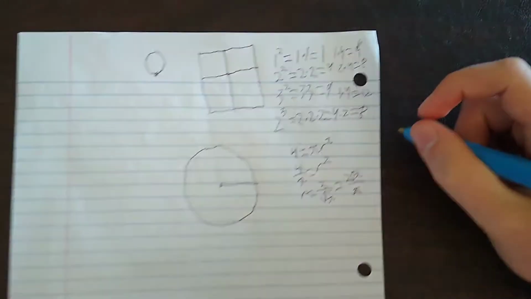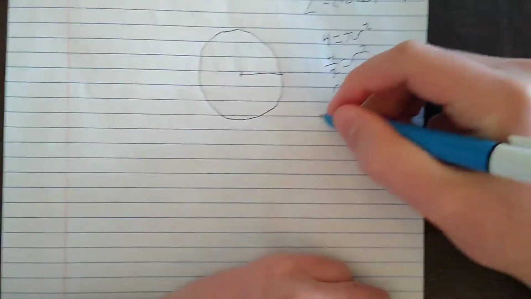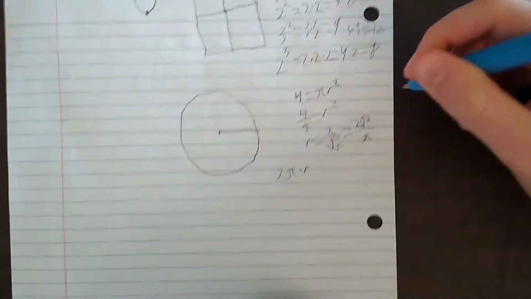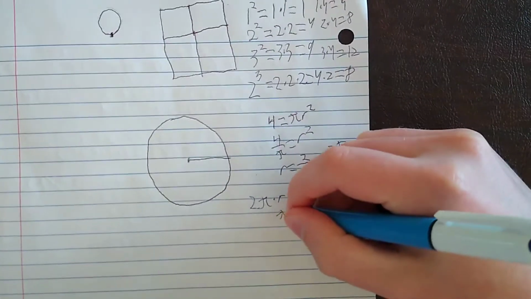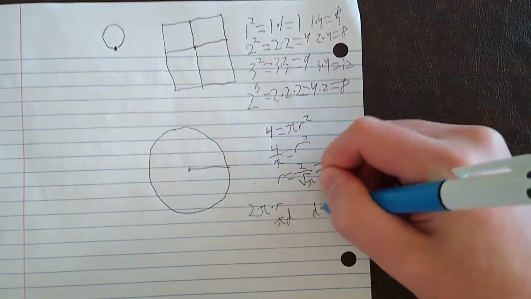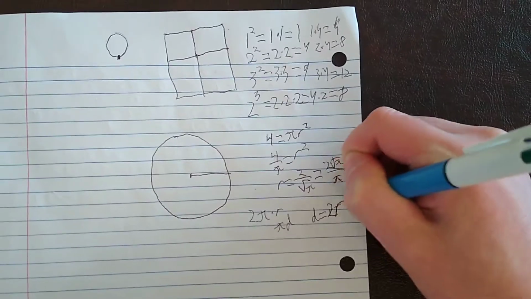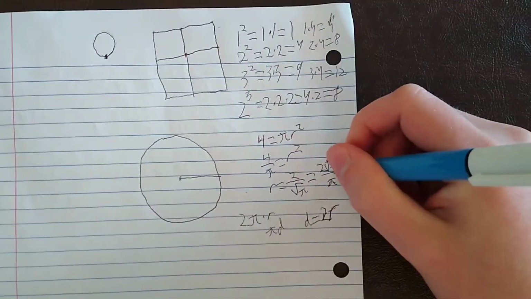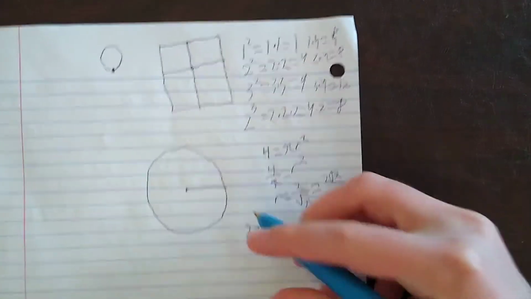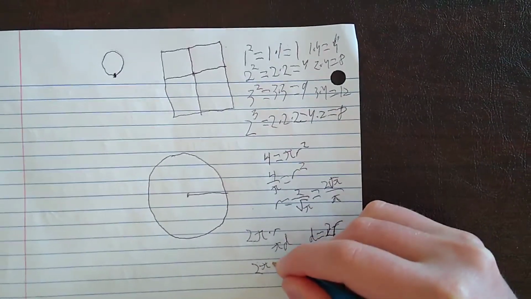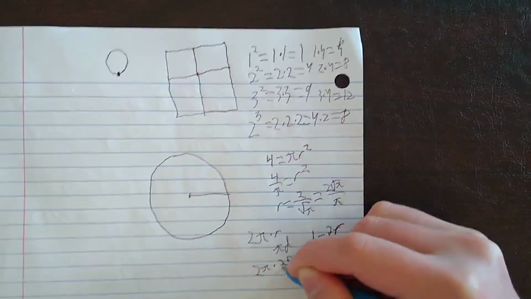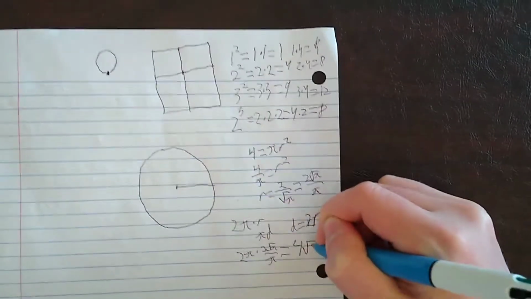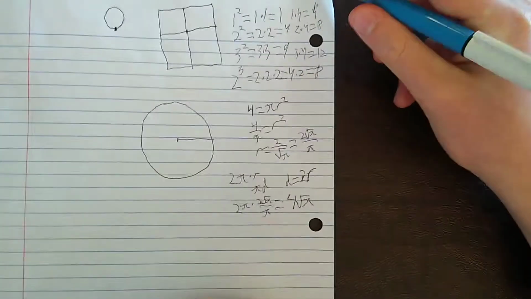And the circumference of a circle is given by 2 pi times the radius. If you're used to pi times the diameter, that's because the diameter is 2 times the radius. So applying 2 pi times the radius to this, substitute r, we get 2 times pi times 2 times the square root of pi over pi. That simplifies to 4 times the square root of pi, which is different from 8.